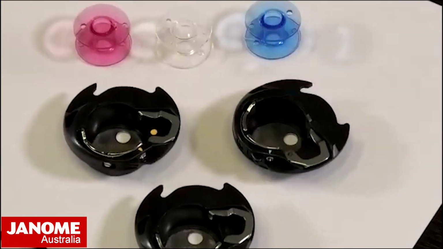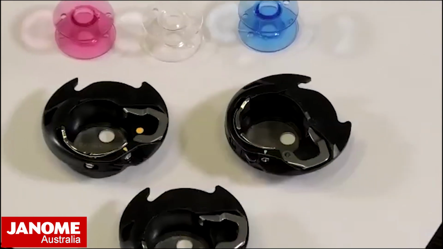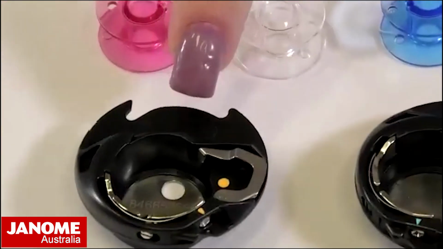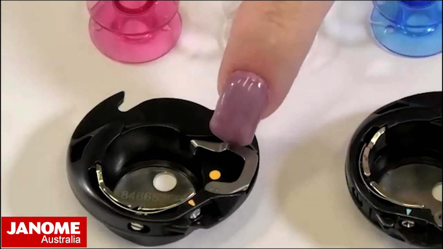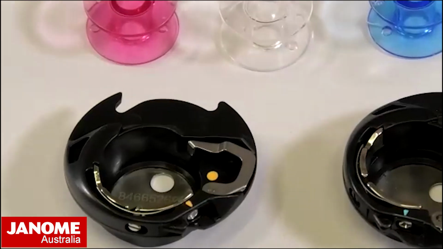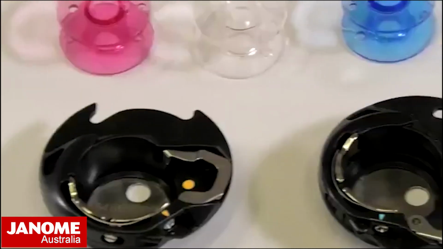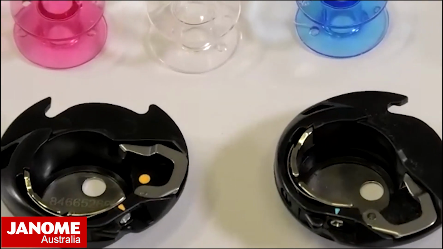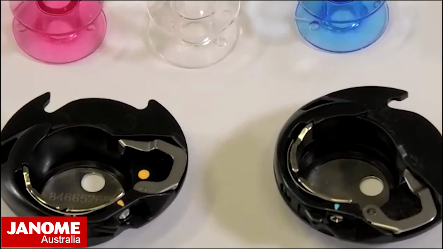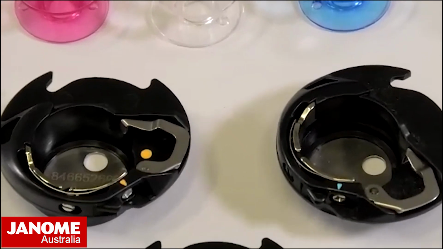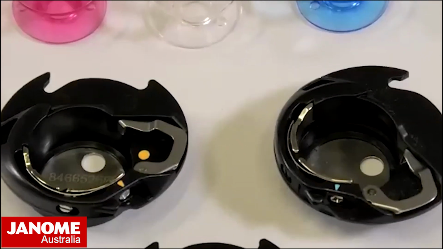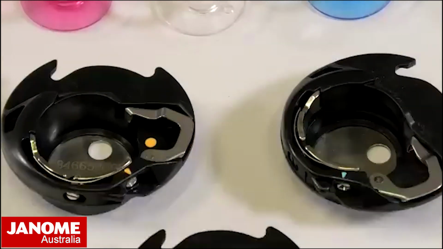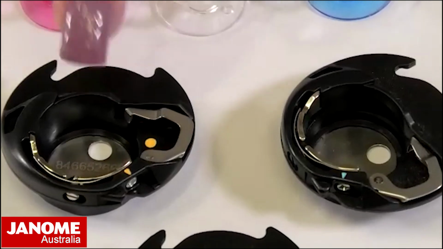Then if you've got an embroidery combo machine, you generally get a second bobbin case, which has got a yellow check mark and also a yellow dot. So we refer to that as our yellow dot bobbin case. That one is a tighter tension. And I'll be showing you an example soon to show you what having the right tension or wrong tension does to your embroidery. And I've also got examples of general sewing.